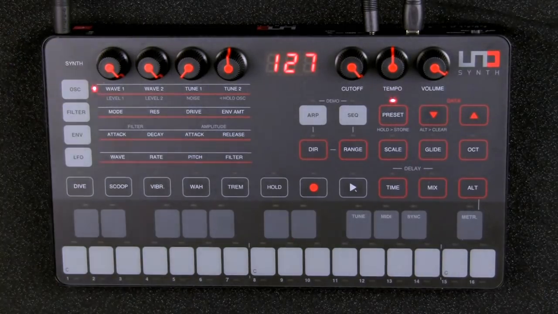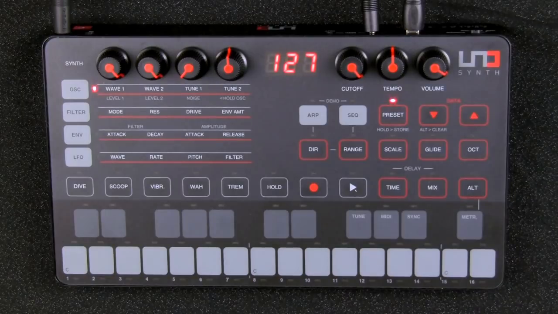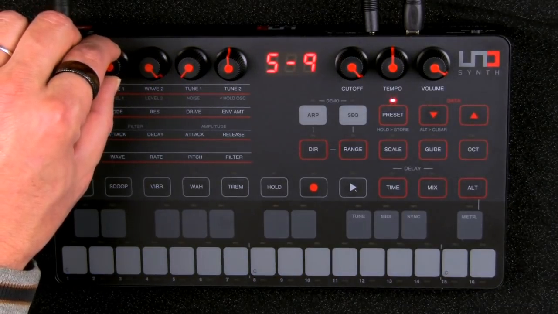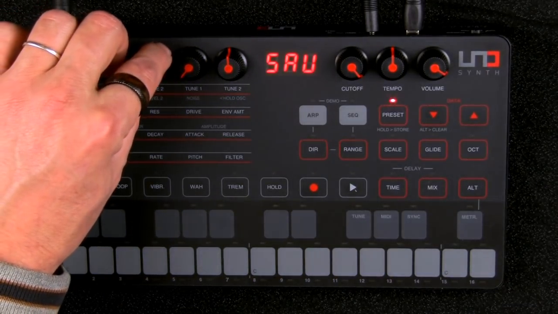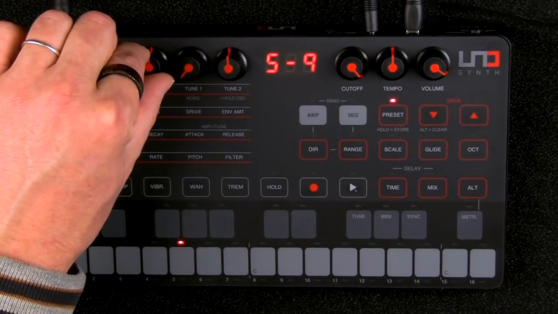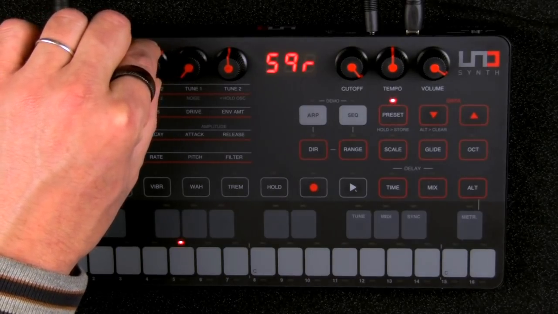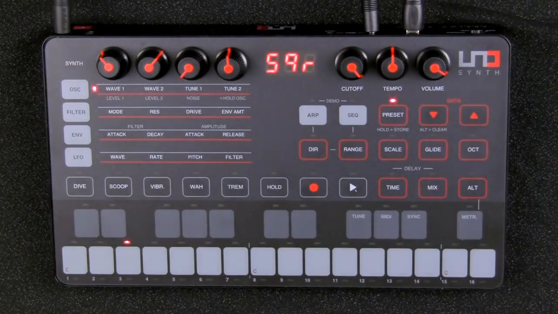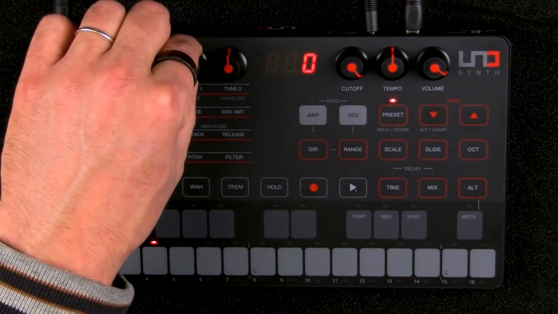Now if we press the oscillator button one more time, we can start messing with waves. I'm going to leave oscillator 1 on saw. I'm going to put oscillator 2 on square. Now we can start messing with tuning.